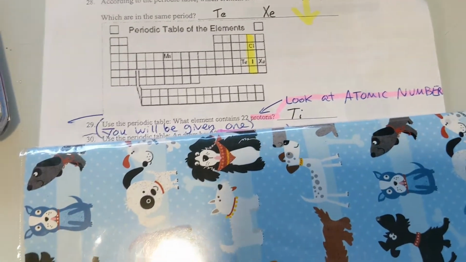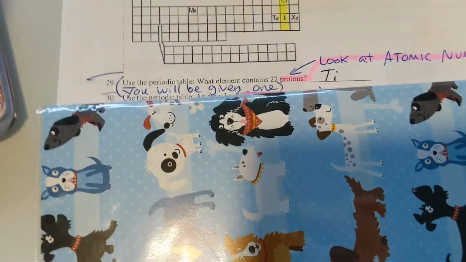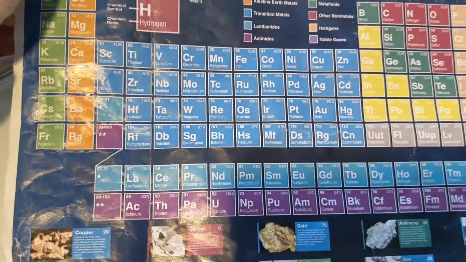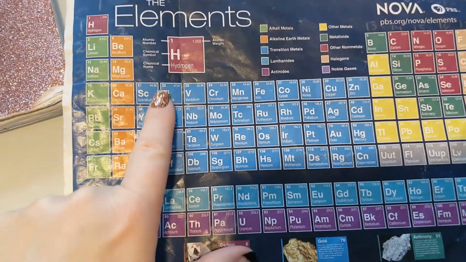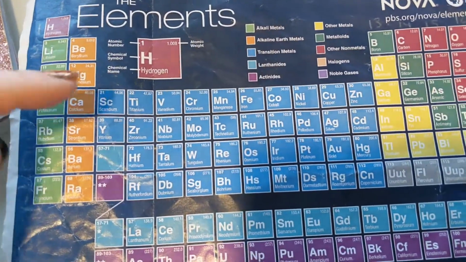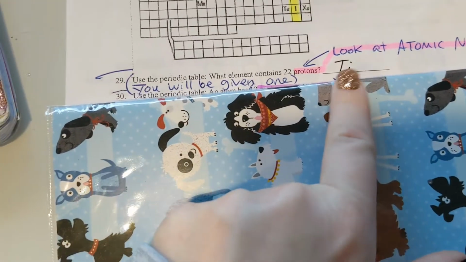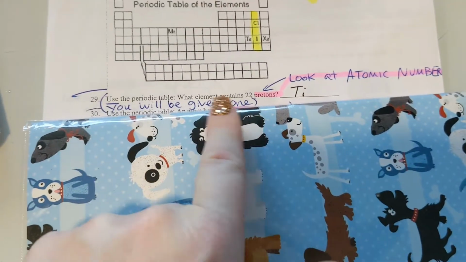Question 29 is asking us which element contains 22 protons. To answer that question, you'll need to remember to look at the periodic table provided for you. So the element with the atomic number of 22 is the one with 22 protons. That's how I knew the answer was titanium. The atomic number tells us the number of protons.